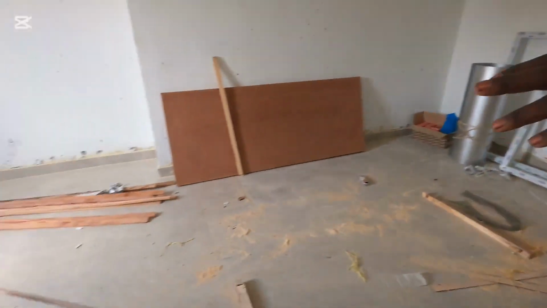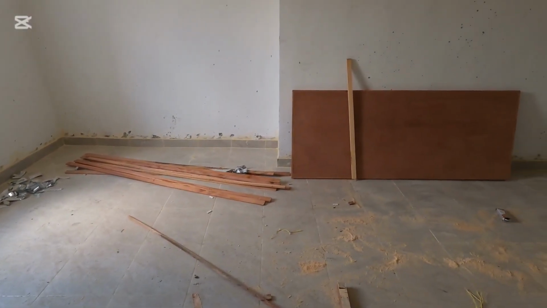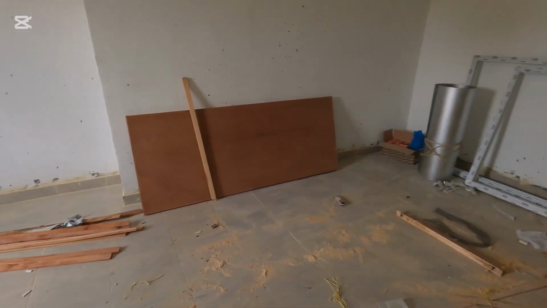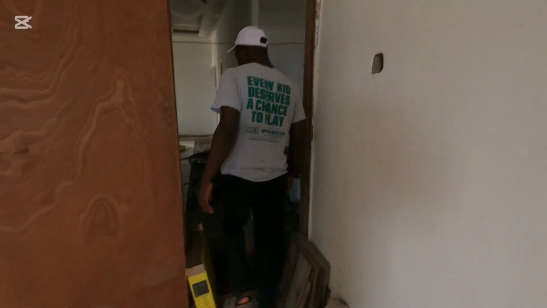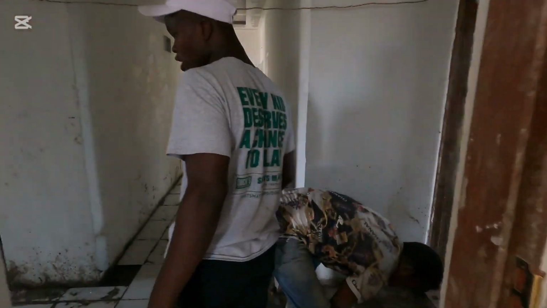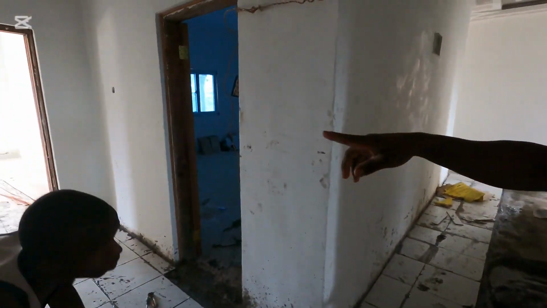We are left with the wardrobe there. We are left to construct our wardrobe here, and the electrical part of it. We are not able to access our 2 bedrooms, so we can see them from a distance.